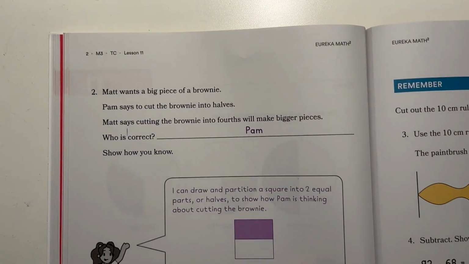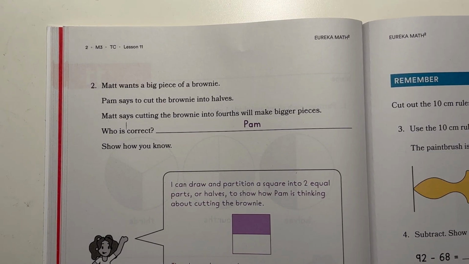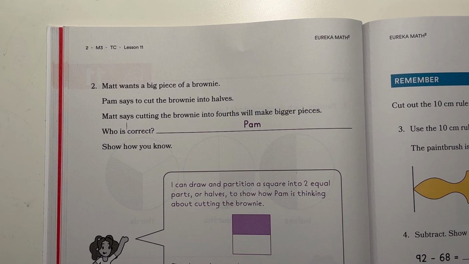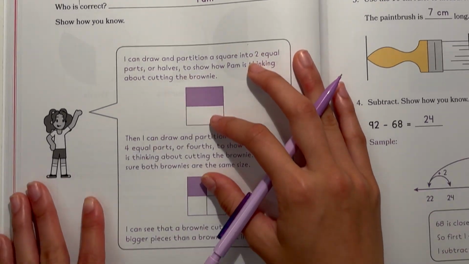Now number 2, Matt wants a big piece of brownie. Pam says to cut the brownie into halves. Matt says cutting the brownie into fourths will make bigger pieces. Who is correct? Pam is, because just because you're cutting it more times, that means it's being divided more times, so each piece will be smaller. If you're only cutting in half, you're only splitting it into 2 pieces, so each piece will be bigger than cutting it into 4 pieces. And here they have a little thing to show.